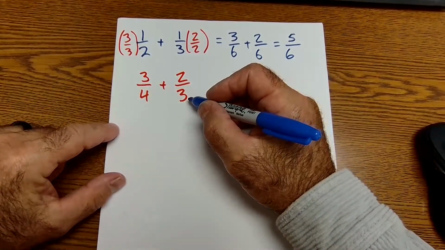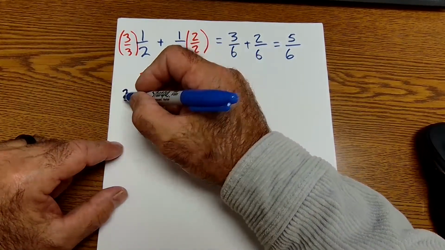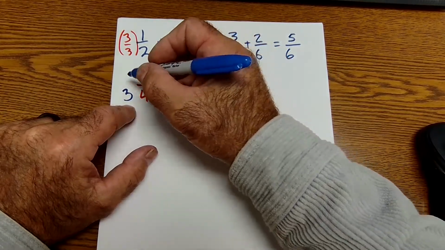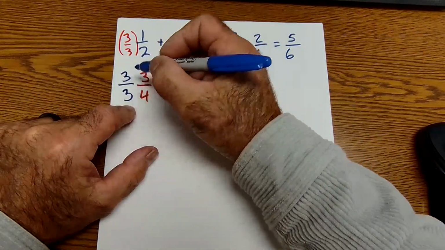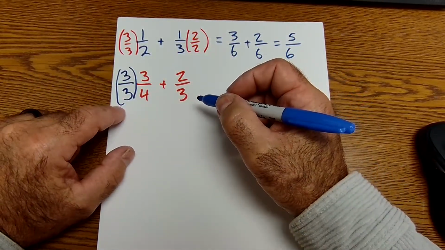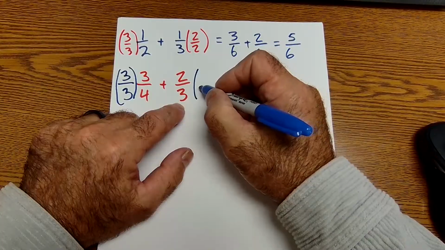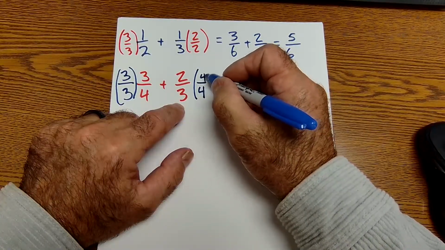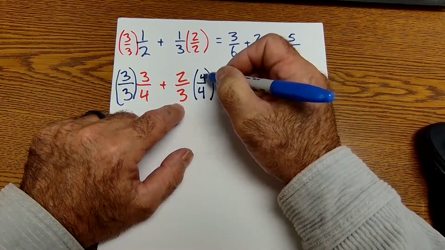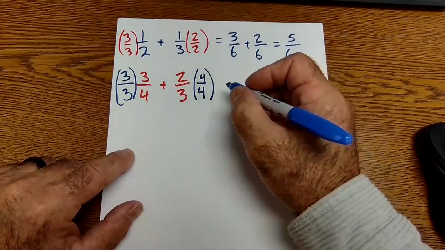That number is 12. To get 4 to a 12, I have to multiply it by 3. If I multiply that by 3, it's going to change the value. So I have to multiply by 3 over 3. Multiplying by 1 doesn't change the value at all. To get from 3 to a 12, I'm going to multiply this by a 4 over a 4. That's going to give me the 12 on the bottom. The 4 over 4 is going to keep it multiplying by 1, so it doesn't change the value of it.